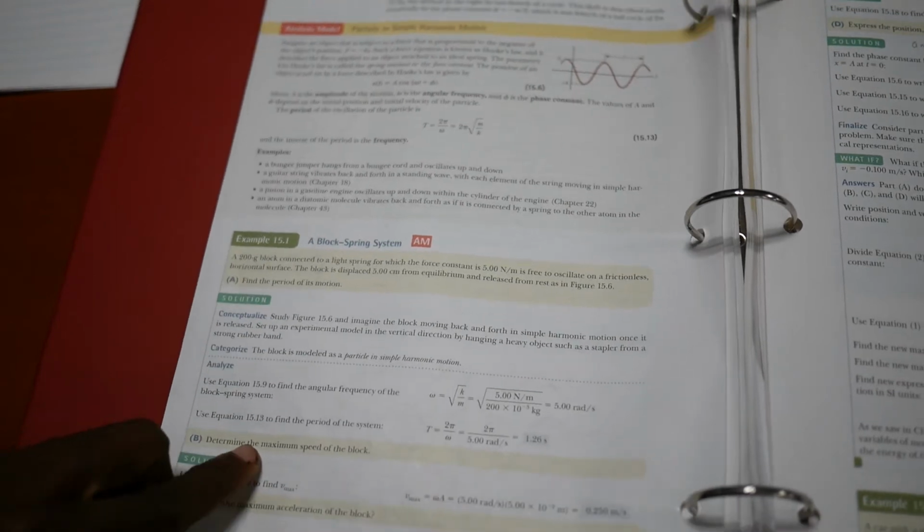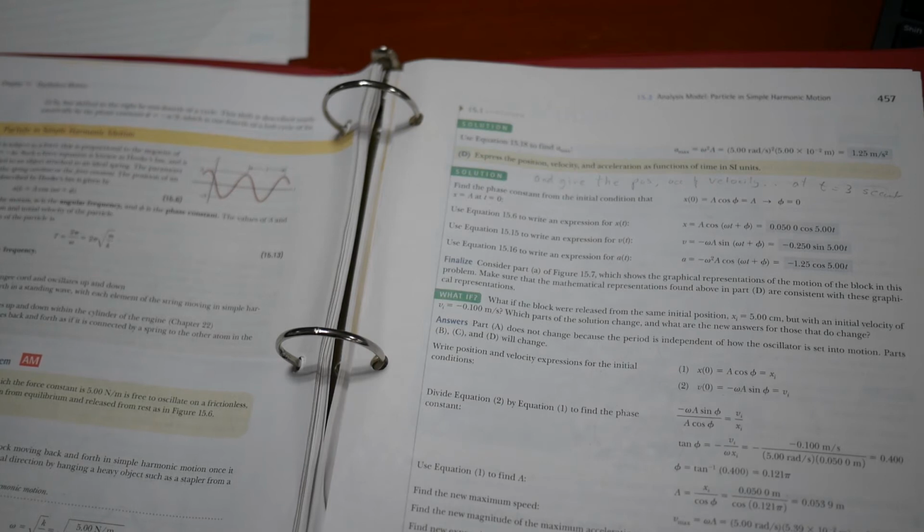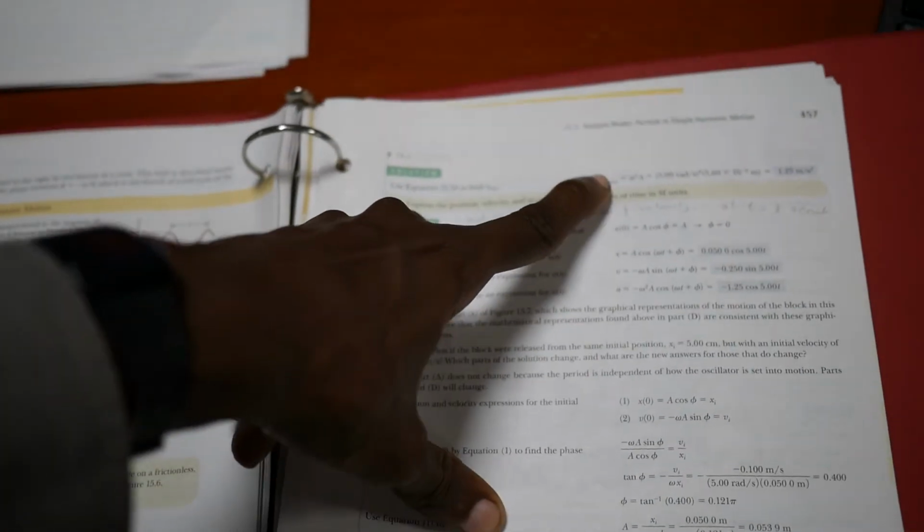For the maximum speed of the block, we use this formula, v max is equal to omega times A, which we also discussed. And for the maximum acceleration of the block, we use a max is equal to omega squared times A. And finally, the question says express the position, velocity, and acceleration of the block as functions of time in SI units. So SI units just means you keep using seconds for all time and meters for all distances.